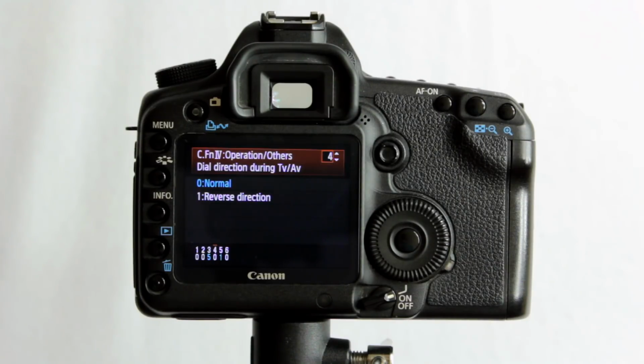Now, I've left mine as normal, or you can reverse the direction. So you can change which direction does what, whether it goes up in the values or down in the values, and when you're changing the exposures. The reason why you might want to do this is if you're coming from another system, for example Nikon. Their dials go in a different direction, their lens mount in a different direction, and zoom in a different direction as well, which usually confuses the hell out of me.